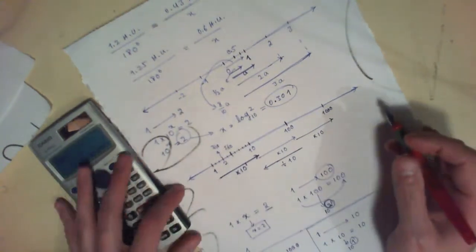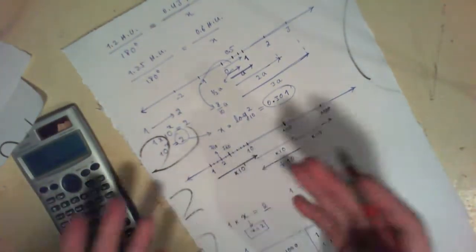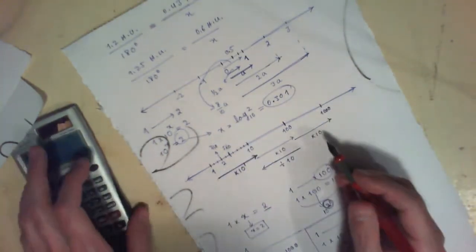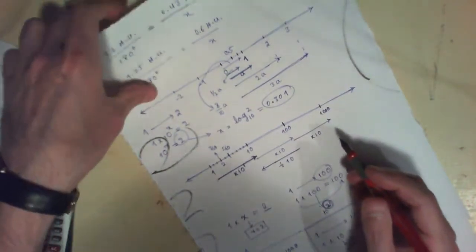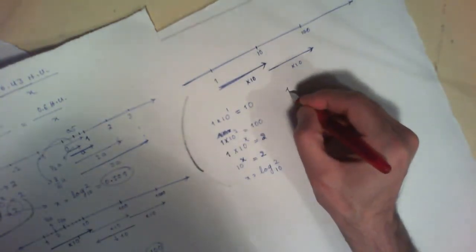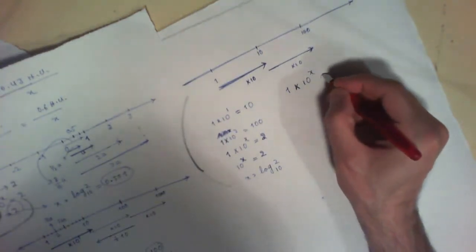Okay. And then, for example, let's say that you want to get to the number 8. Again, you can do the same calculation, or you can simply calculate log of 8, and that gives you the fraction of that fixed distance. So you're at 1, and you want to get to 8.